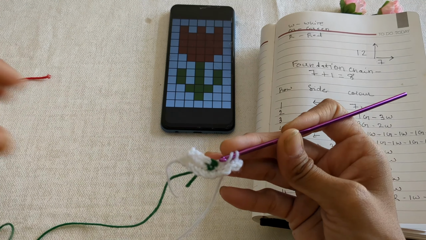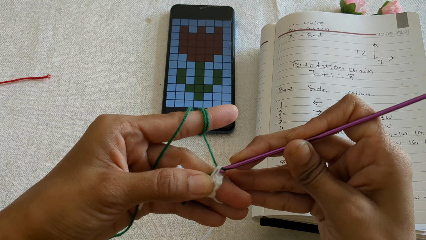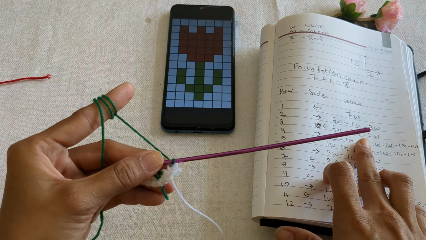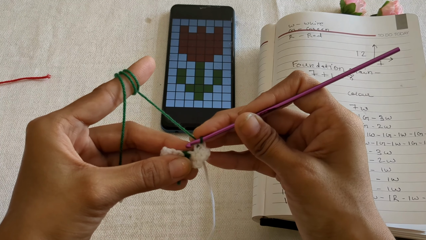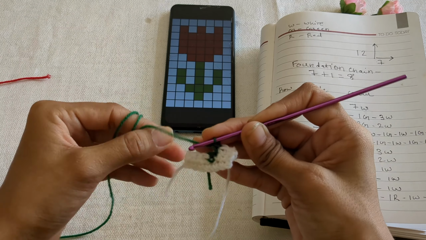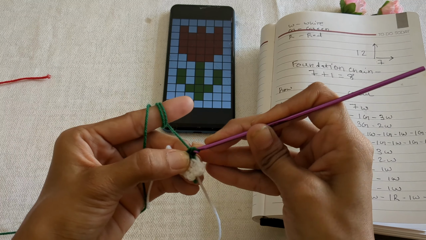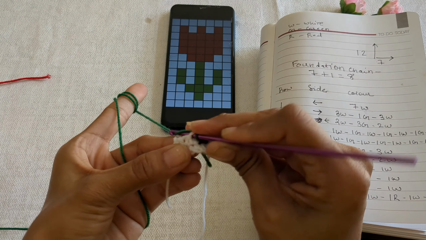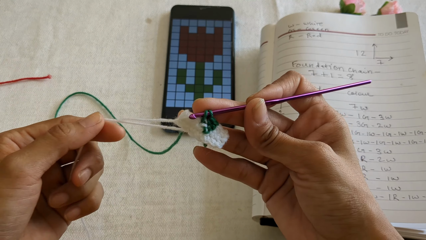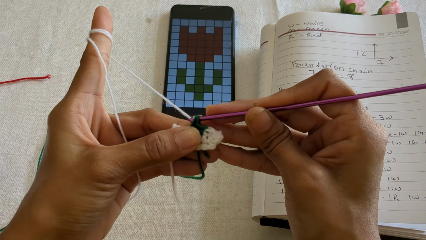So we are going to take a green one, yarn over and make. Next we are going to need 3 single crochets of green. So 3 single crochets, we are going to crochet 1, 2 and 3. When you are making your third one, you are going to leave the thread, do not complete it with the green one. Whenever you have to switch the colors, you are going to switch it like this.